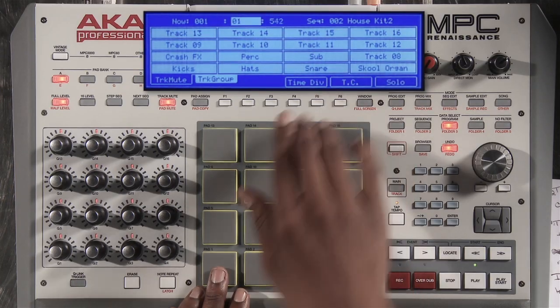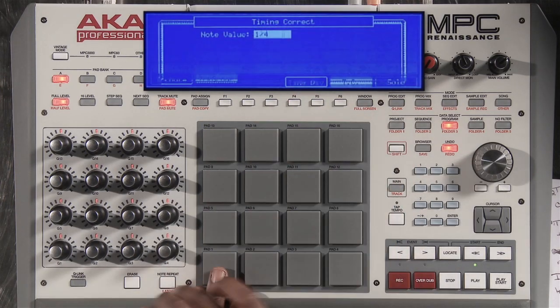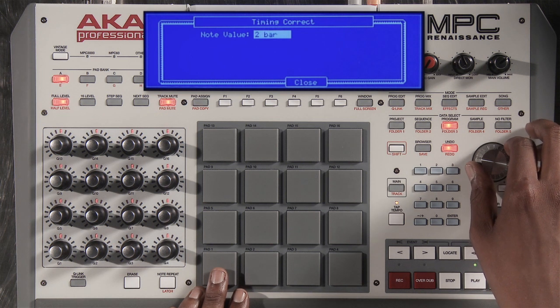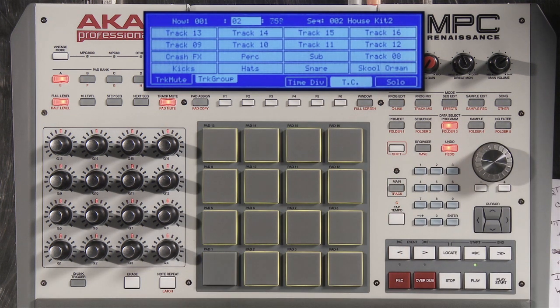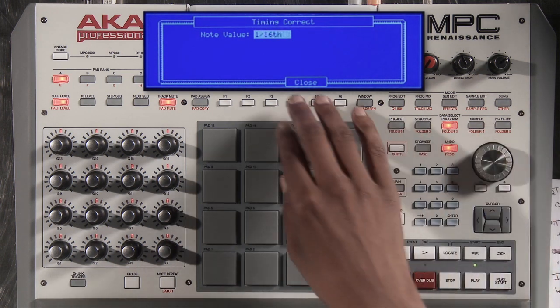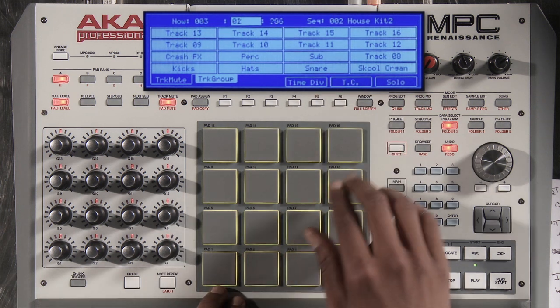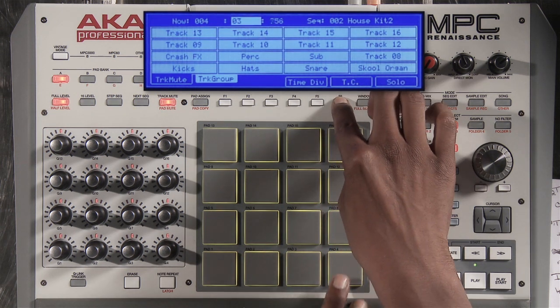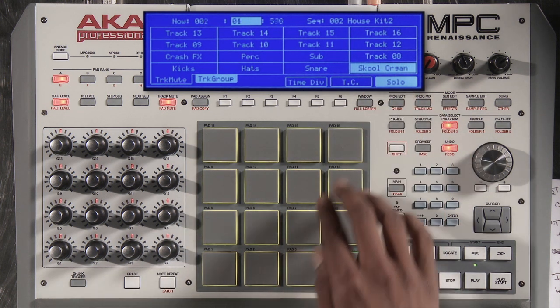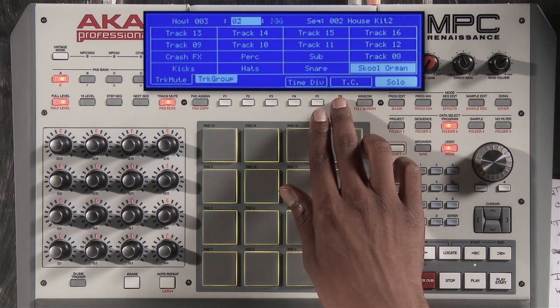We also have the ability to mute based on time division. If I hit the time correct button, and I define what my time will be by the time division, my mutes will now reflect for the bar. I can also hold down solo and select a track. It will stay soloed until I hit the solo button again.